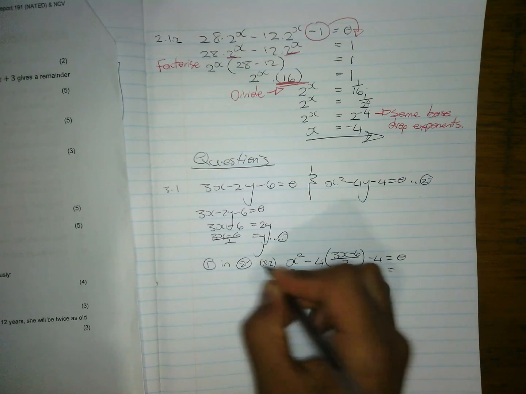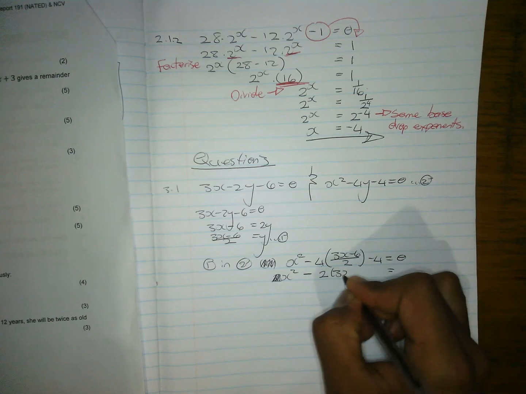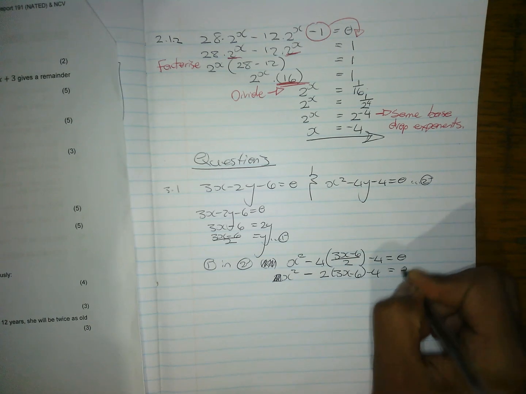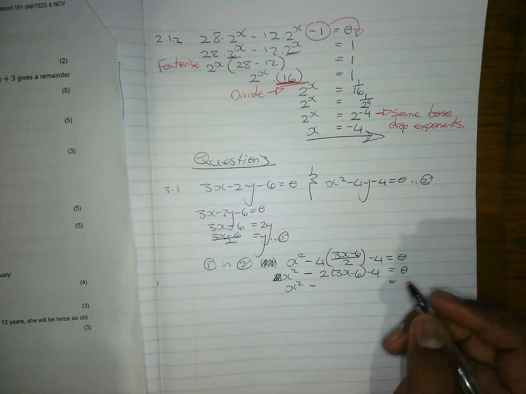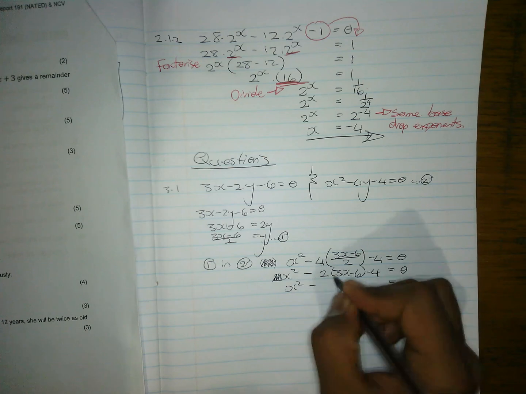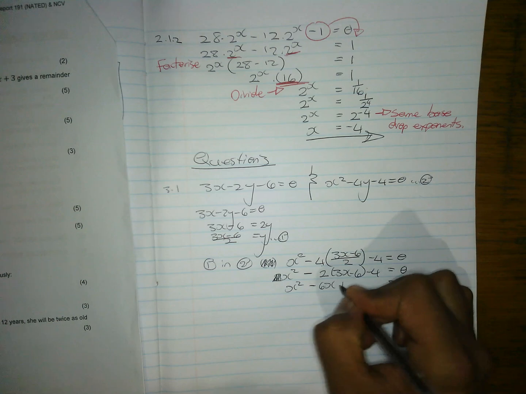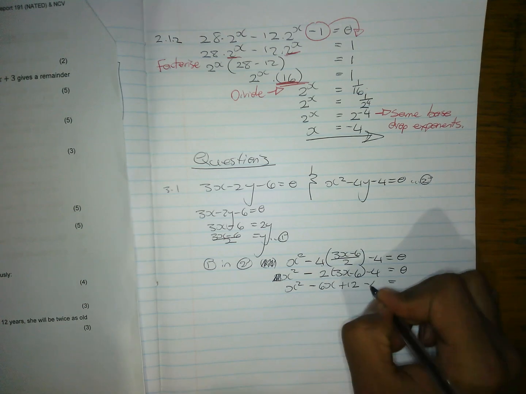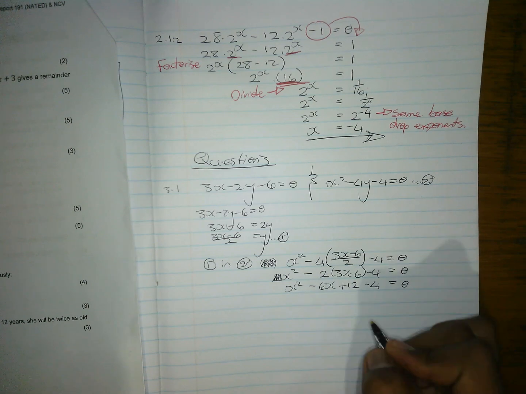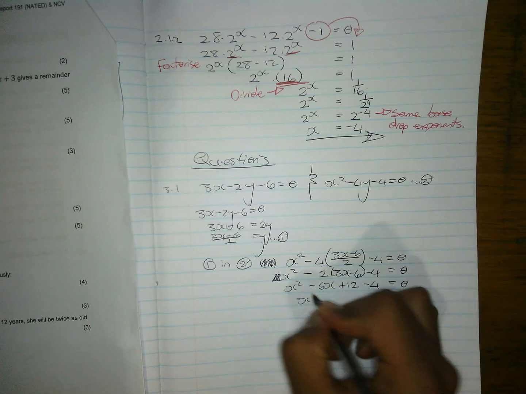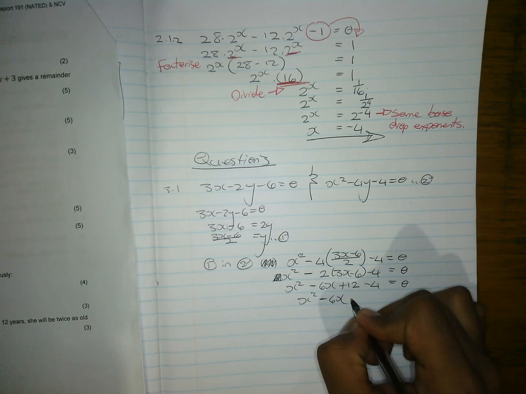So this will be 2 times (3x minus 6). Sometimes we need to work harder, or just work more smart. Negative 2 times 3x is negative 6x. Negative 2 times negative 6 is a positive 12, minus 4 is 0. Then 12 minus 4 is 8.